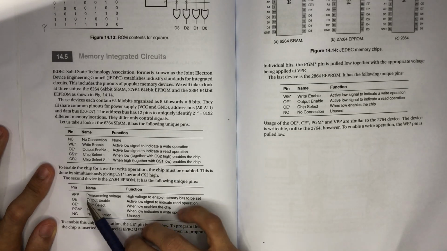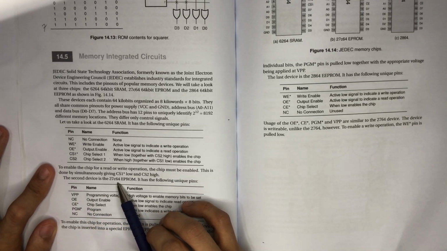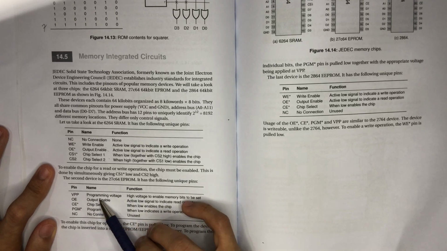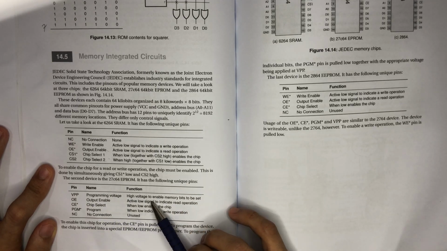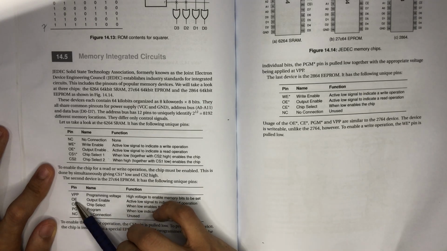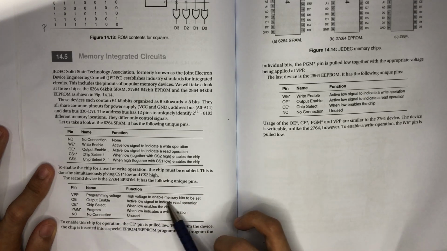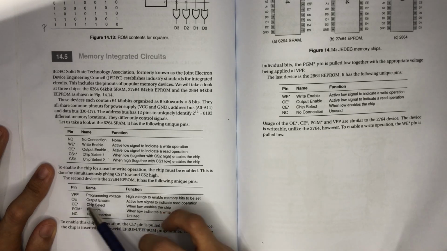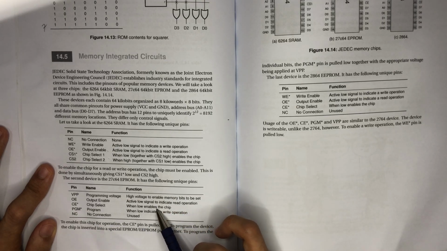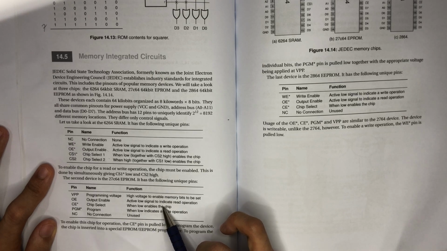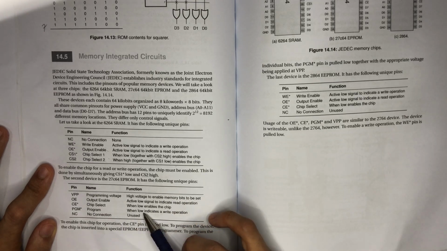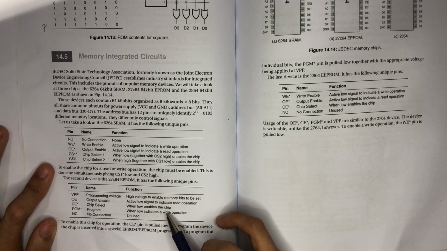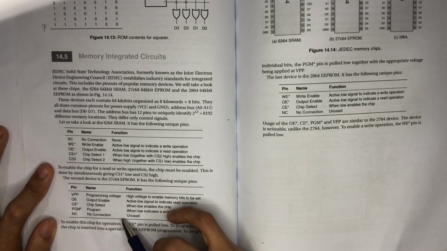This is for the 27C64. We have VPP, programmable voltage, a high voltage to enable memory bits to be set. OE, output enable, an active low signal to indicate a read operation. CE, chip enable; when low, it will enable the chip. PGM, program; when low, it indicates a write operation. You need to see the different pins in charge of write, read and other functions. NC means no connection, so this pin is not used.